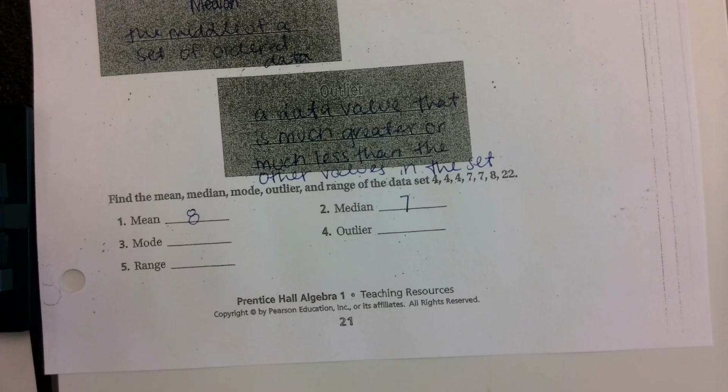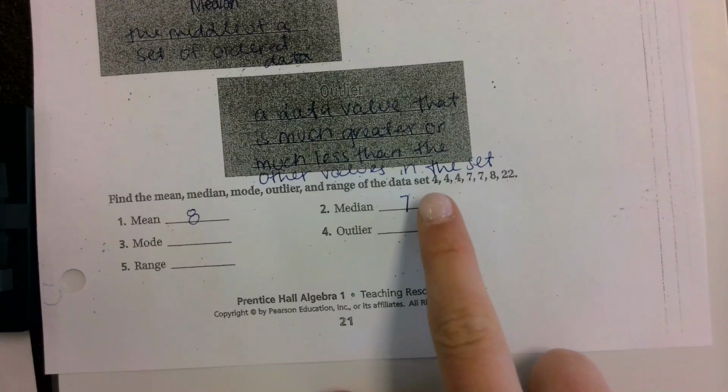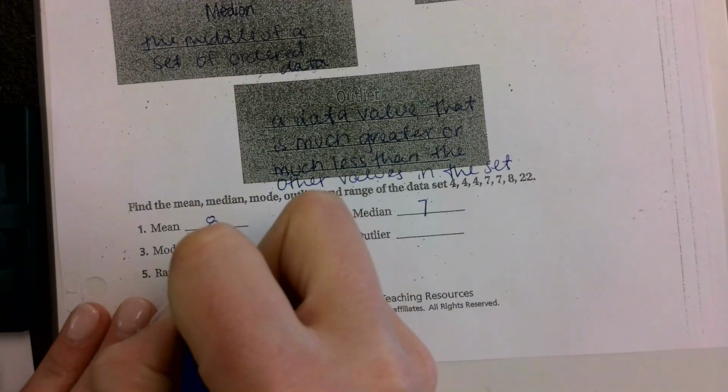Then the next one is mode. What did we say that mode was? I think like mode, most often. I don't know if that's helpful, but the one that happens most often. And what number was that? 4.